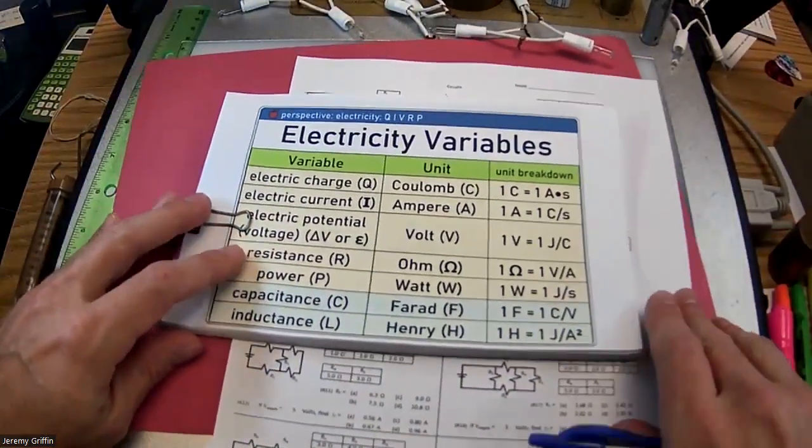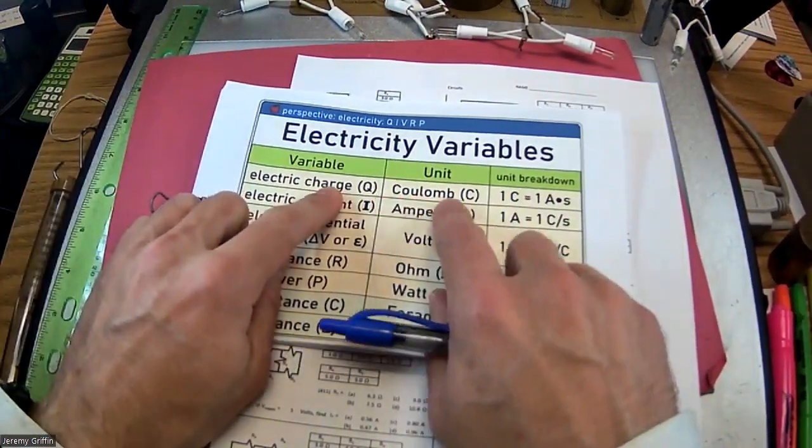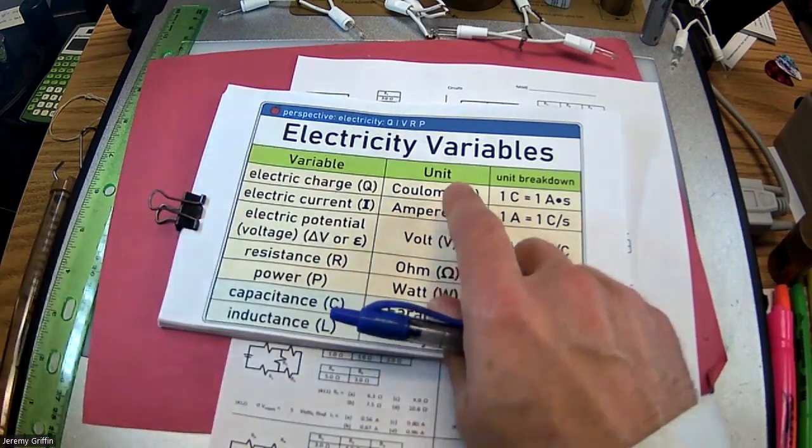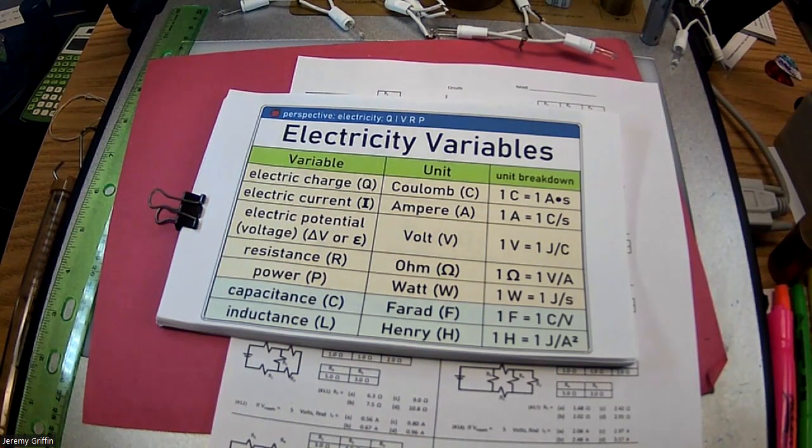All right, so some variables you see involving electricity. You can have just a static charge we can measure in coulombs. Now I have a demo example for you guys. Have you ever rubbed a balloon on your hair? It charges up the balloon. There's a transfer of electrons from your hair onto the latex of the balloon.